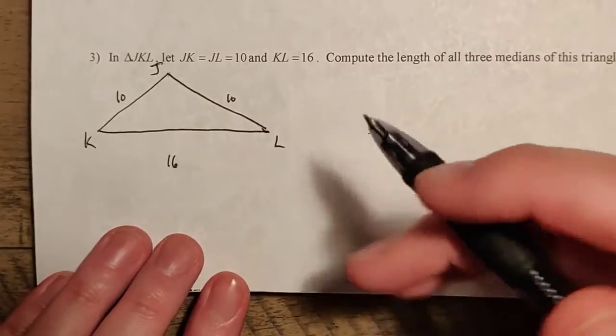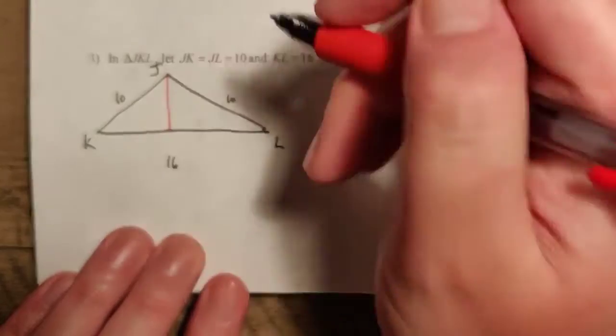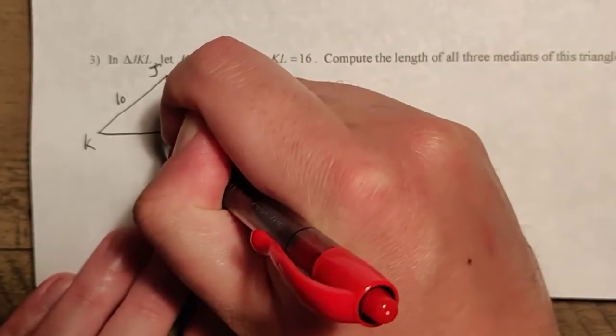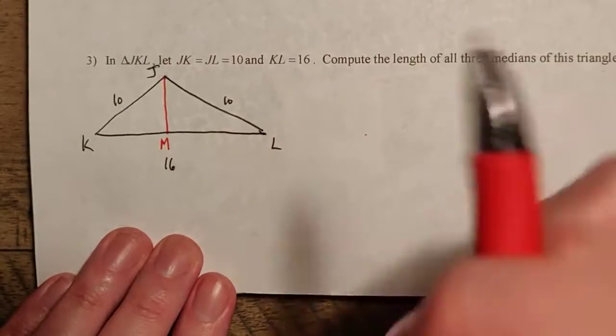Okay, so we're going to draw our three medians. And again, we're going to see how this works. So we draw up a median length. Let me call this here M. Again, remember that the median splits this into two congruent pieces, so there's 8 and 8.